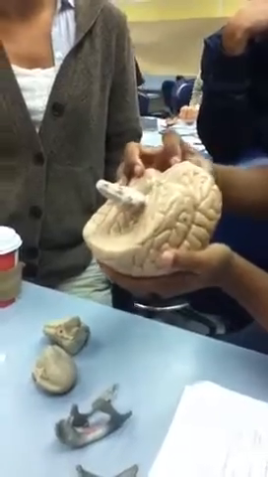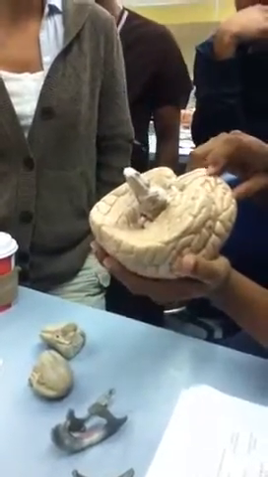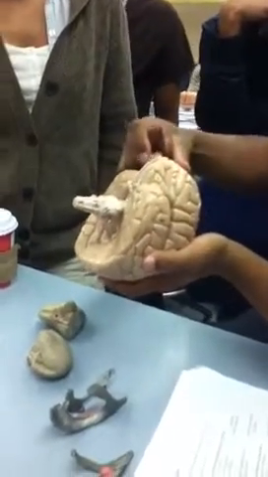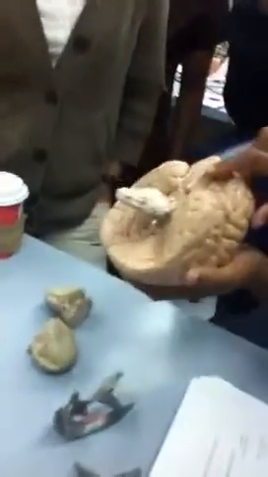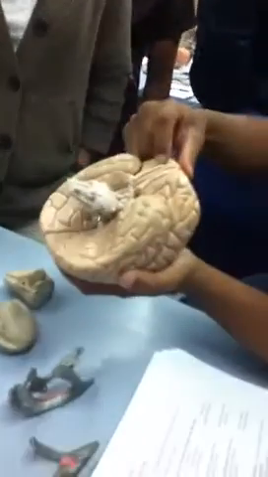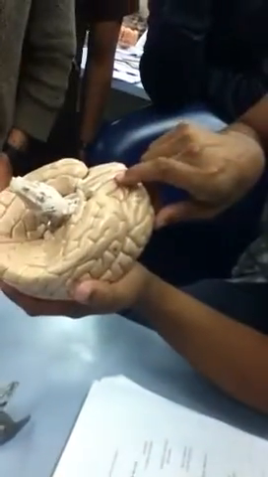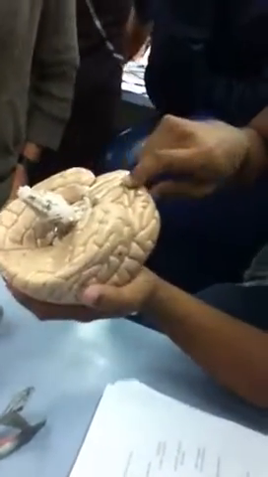Can you show me the hindbrain and the forebrain? Here we'll just point out the olfactory bulb. So it's not the whole thing? Yeah, it's not the whole thing, just the end. The two ends there.